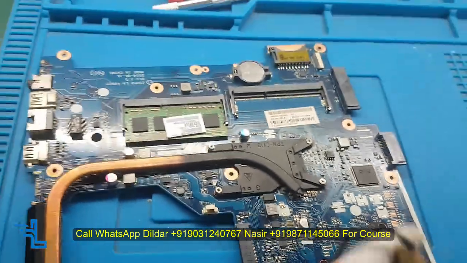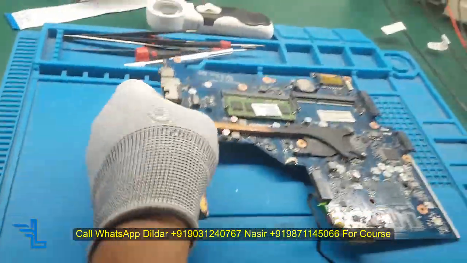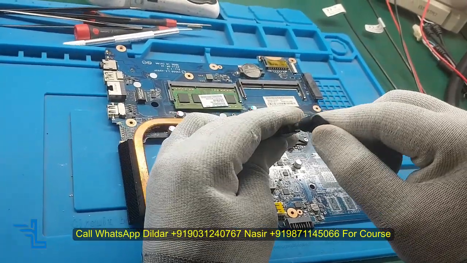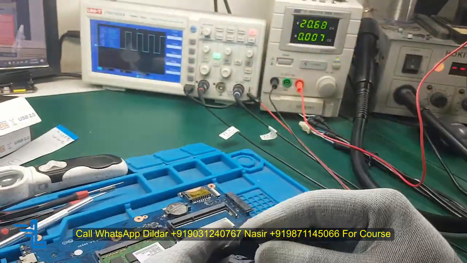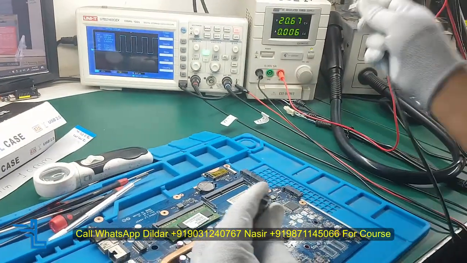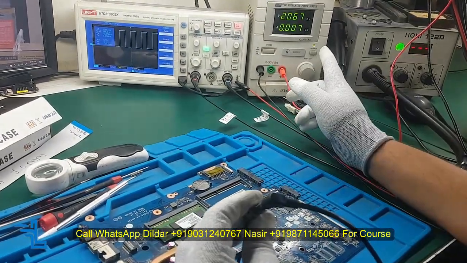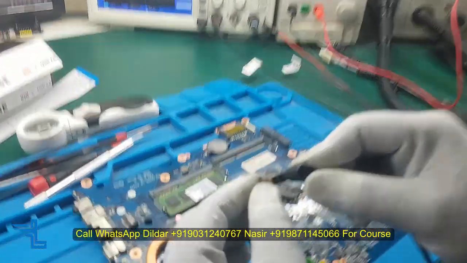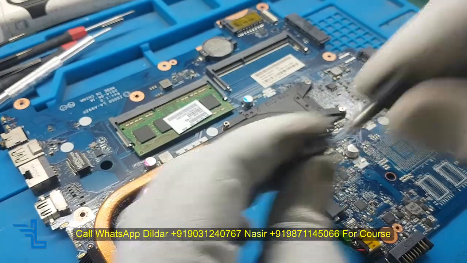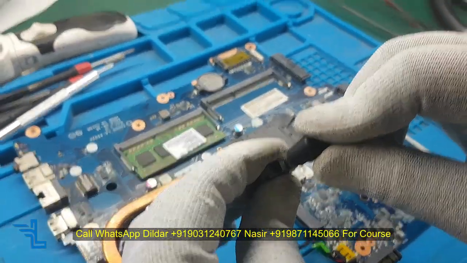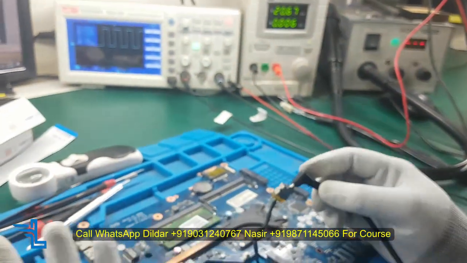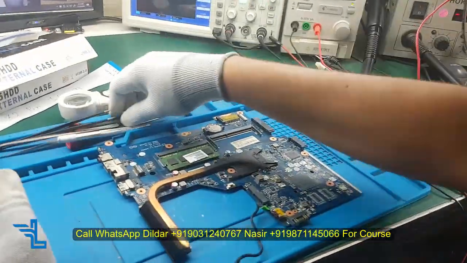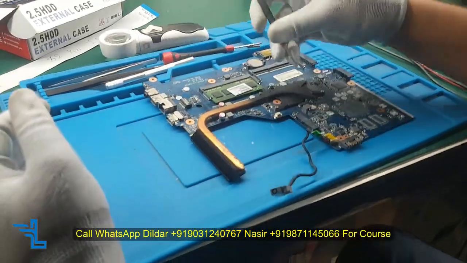So now let me inject the DC power supply into the motherboard and we will try to find out what the problem in the motherboard is. Now let's come and inject. As soon as I inject, you see, it is not taking any load and nor does the light appear on the DC jack. So this is the situation here. Nothing is happening on this point. So now let's first open the heatsink.